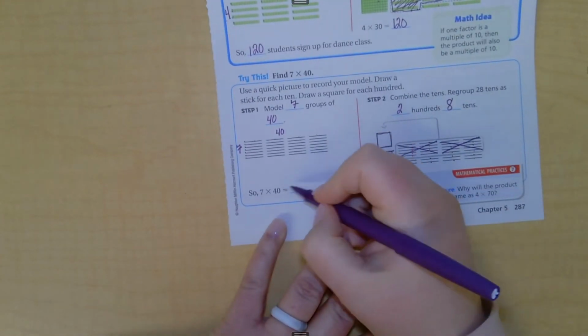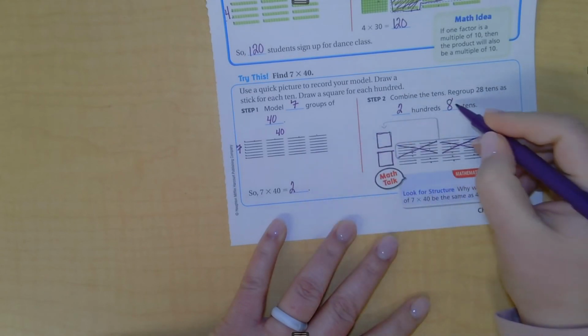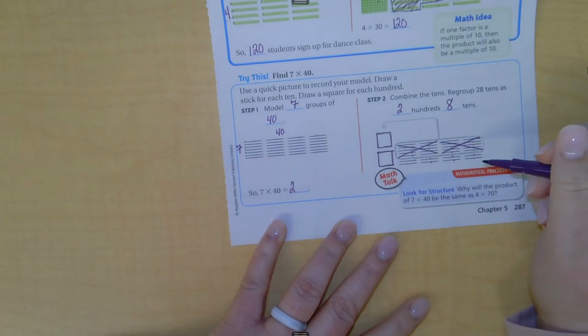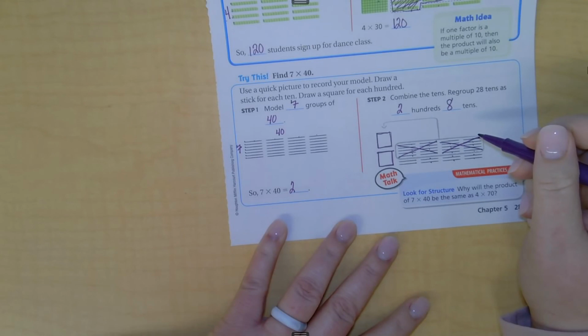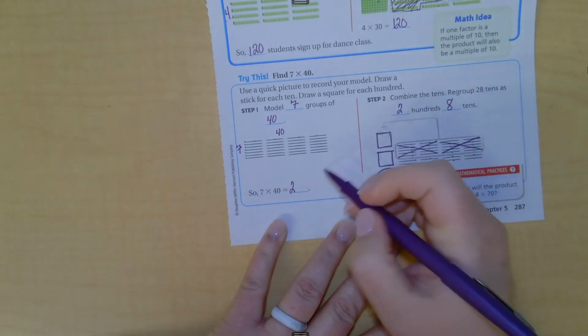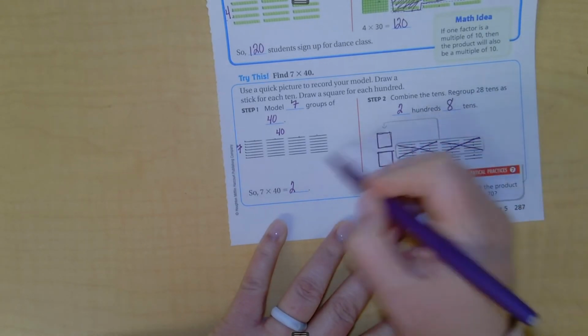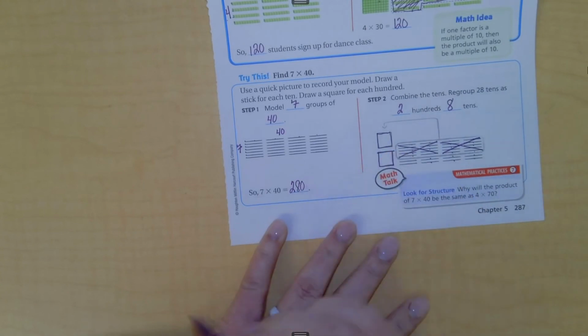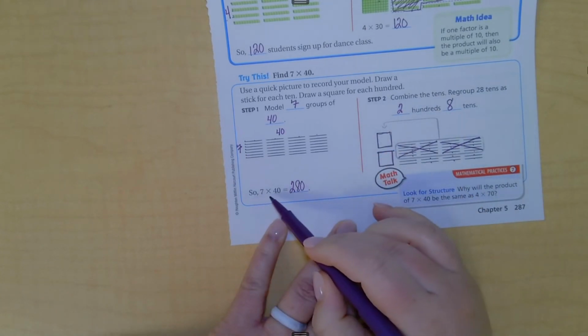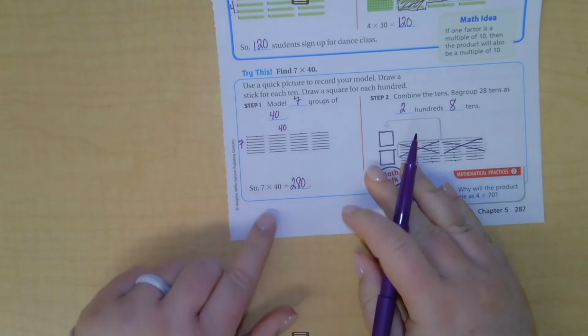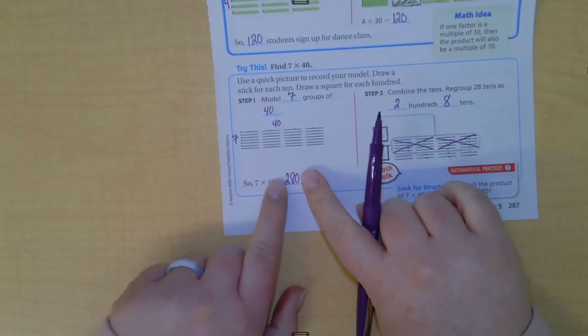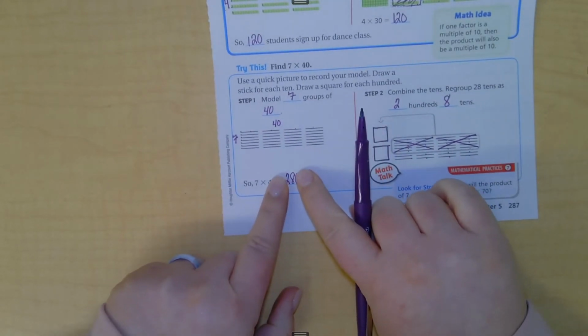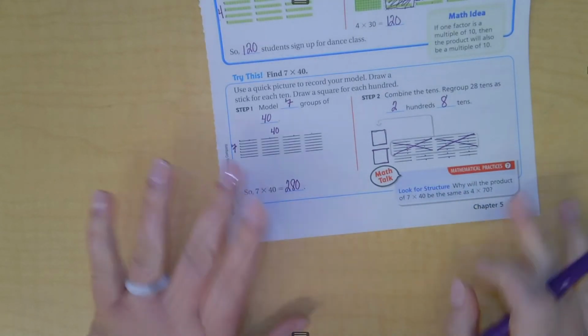So 200 and 8 tens. 8 tens is 80. 10, 20, 30, 40, 50, 60, 70, 80. So that means 200 and 8 tens is 280. So 7 times 40 is 280. Let's check our work. Take away your zeros. Does 7 times 4 equal 28? Yes, it does. Put them back.